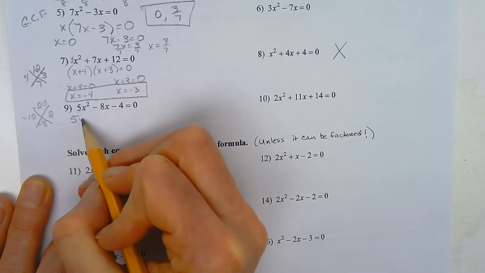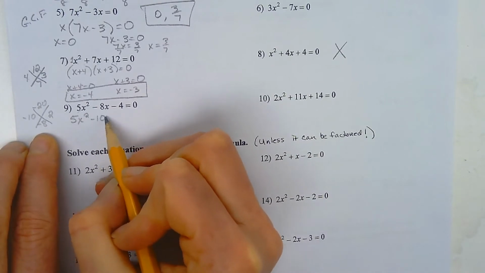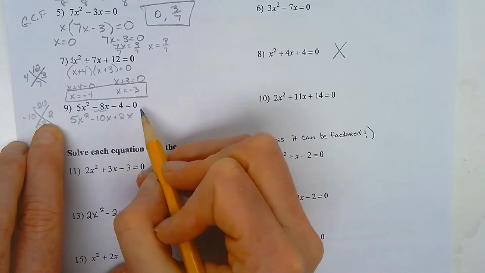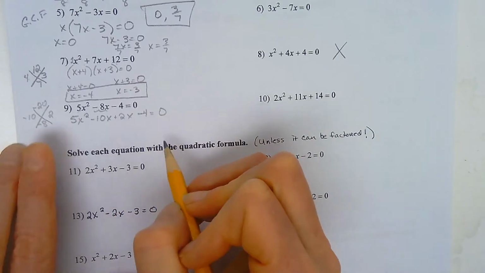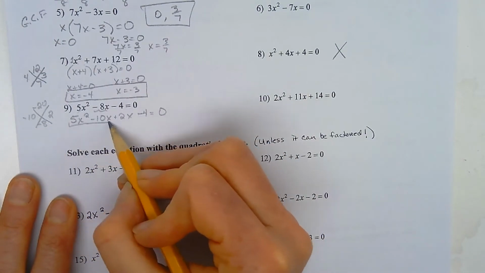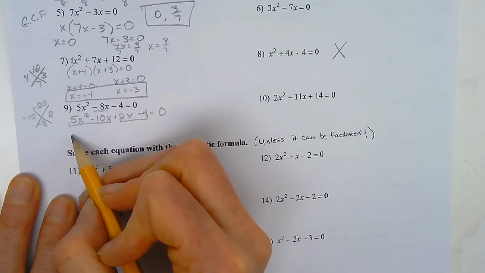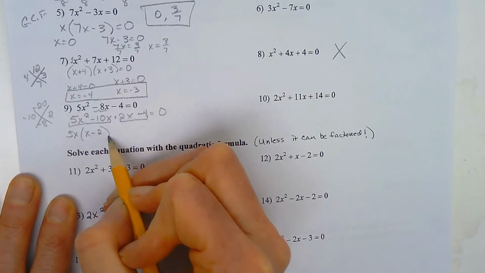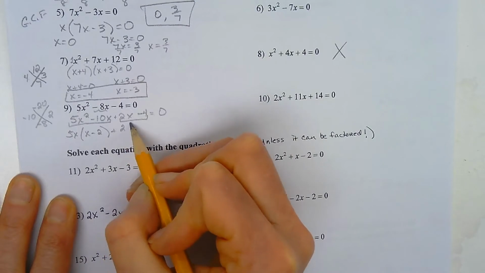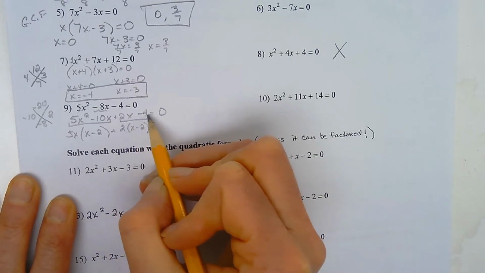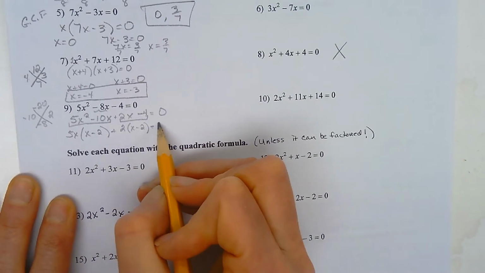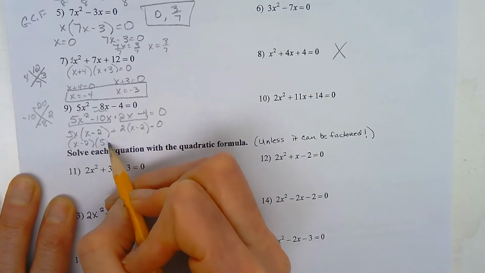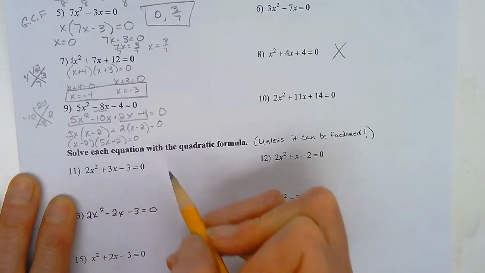So I rewrite the first term, and then I'll put negative 10x plus 2x into the middle to replace negative 8x. Then I rewrite the last term, negative 4 equals 0. Now I can factor by grouping, and I get 5x as a common factor times x minus 2 plus 2 times x minus 2. Take out the 2. So now I have what I need here, common binomials. I'll take out the x minus 2, and I'm left with 5x plus 2, and that all equals 0.